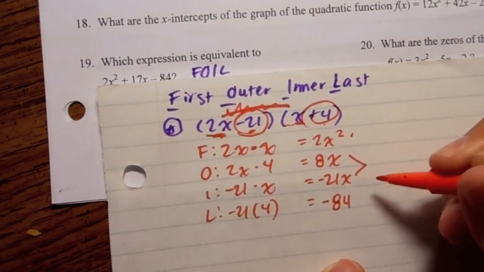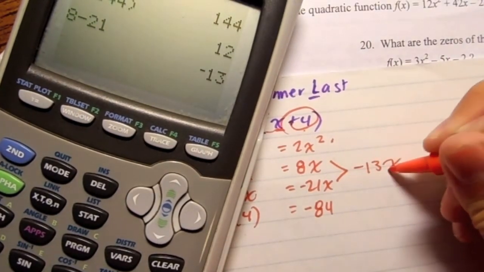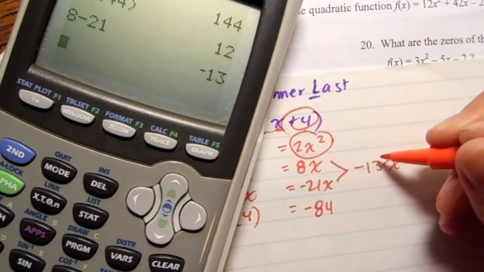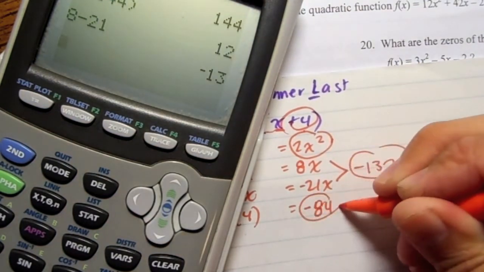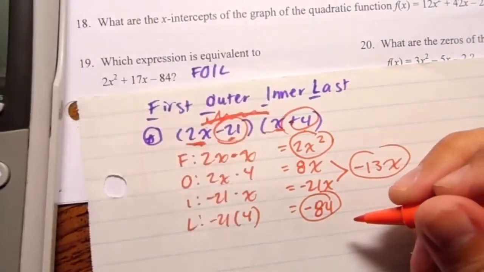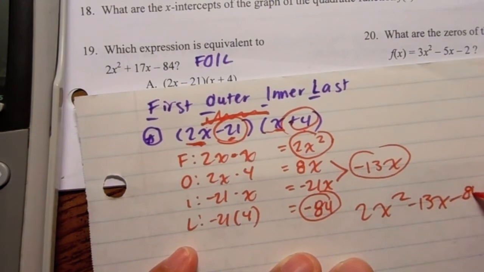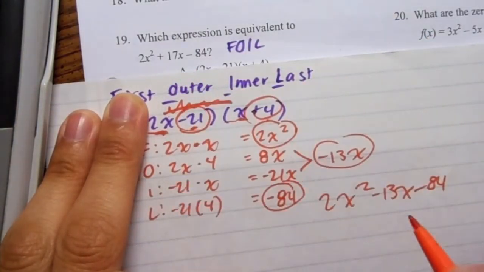Combine like terms. 8x minus 21x is negative 13x. So all you have left are this, plus this, plus this, because that's as far as you can simplify it. So your expression was 2x squared minus 13x minus 84. Does that match the first one? Well, no.